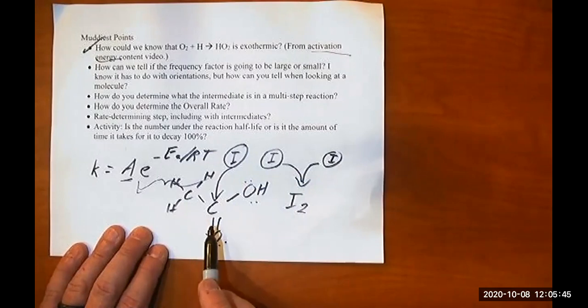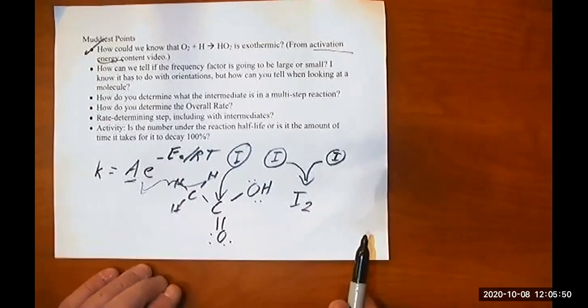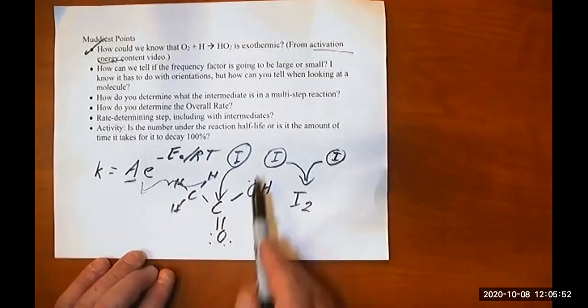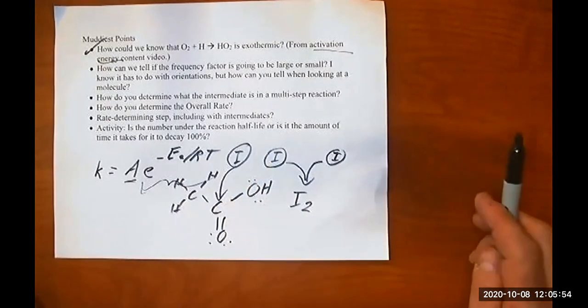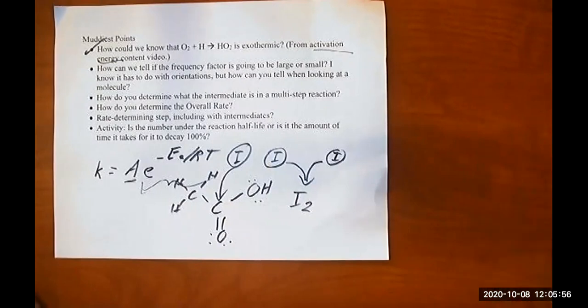And so you would have a very low Arrhenius factor or a very low frequency factor in this kind of case. That is not the kind of thing that you would be expected to just know.